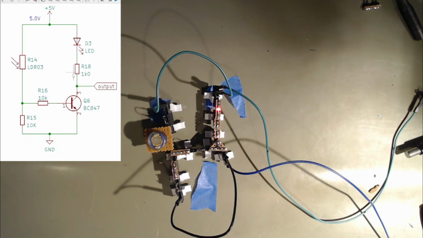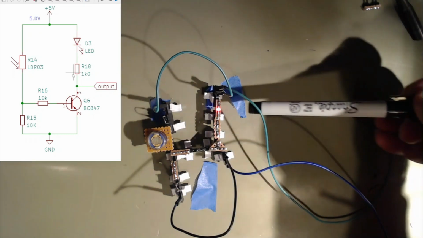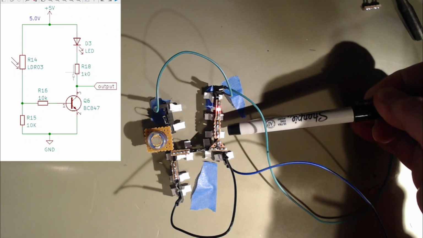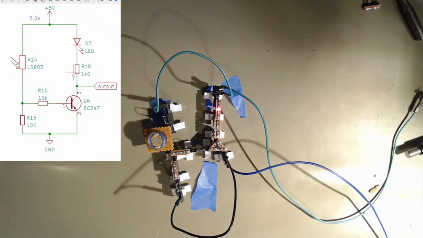But I've now changed it to be the same as the circuit. There's the LED, there's the resistor, so it's the same now.